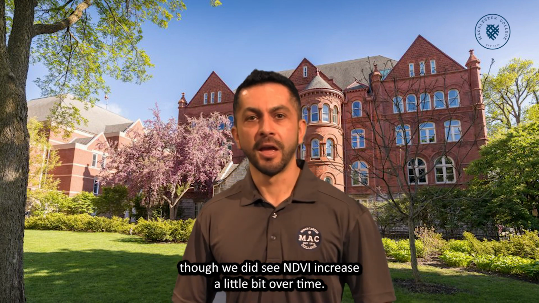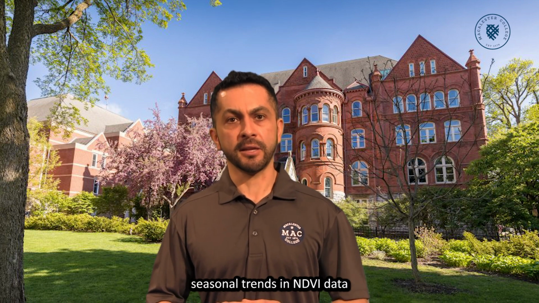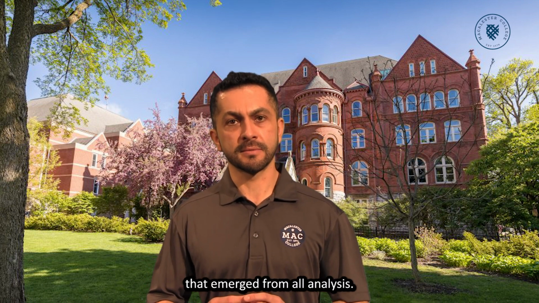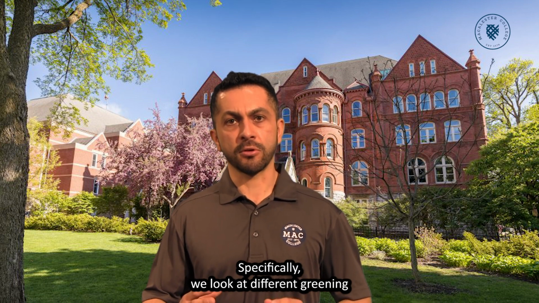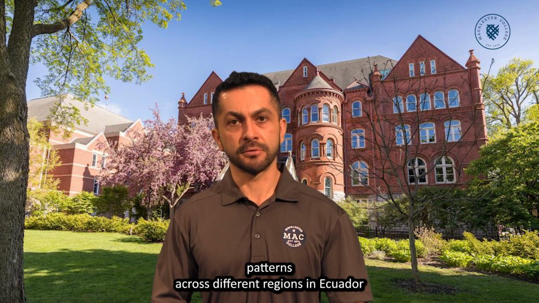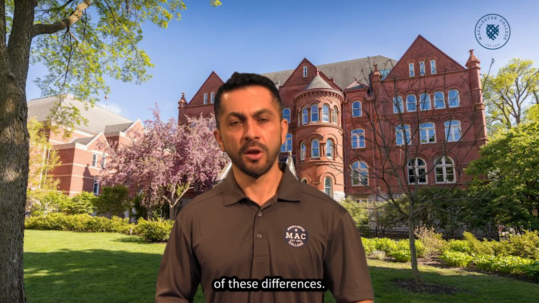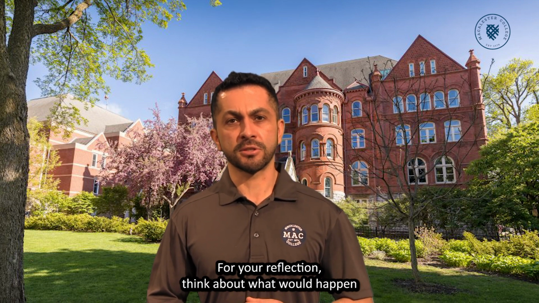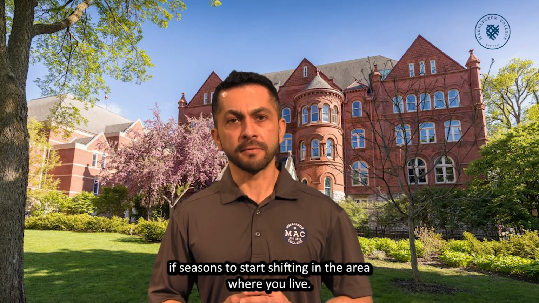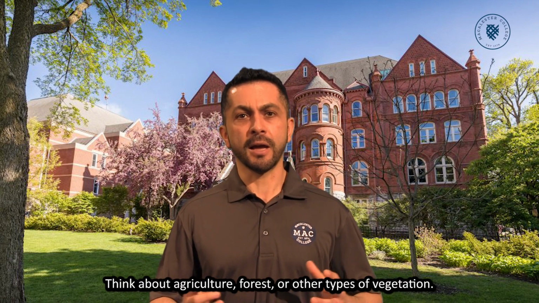In this video, we analyzed seasonal trends in NDVI data that emerge from our analysis. Specifically, we looked at different greening patterns across different regions in Ecuador, and some of the implications of these differences. For your own reflection, think about what will happen if seasons start shifting in the area where you live. Think about agriculture, forest, or other types of vegetation.